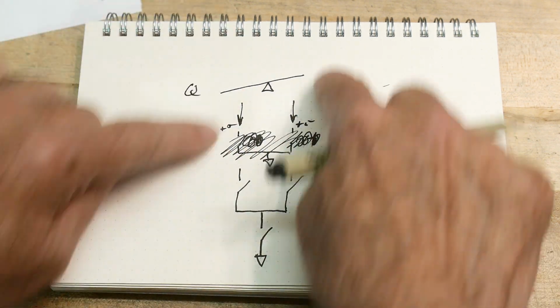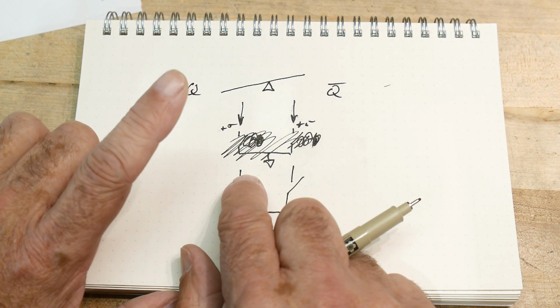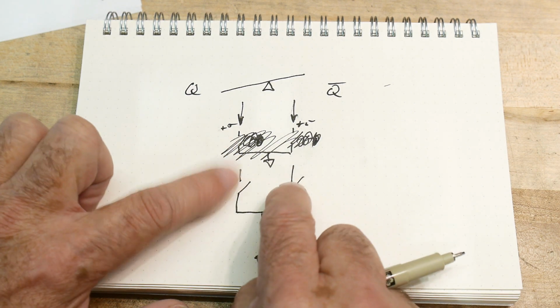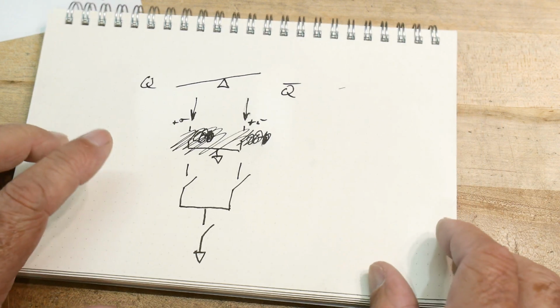There's going to be a teeter-totter. There's going to be a do I reset or do I clear? Do I preset or do I clear? And there's an enable. Okay. All right. So.